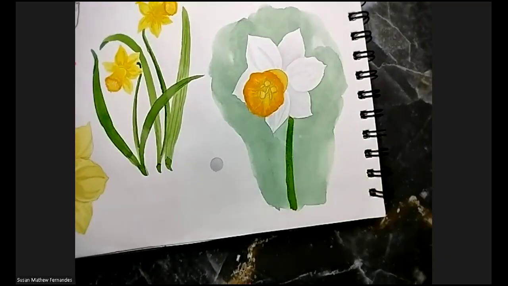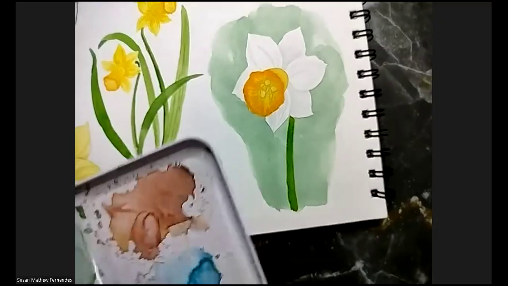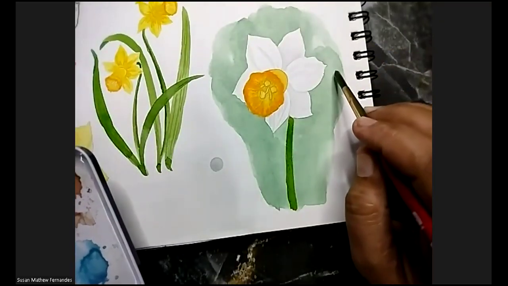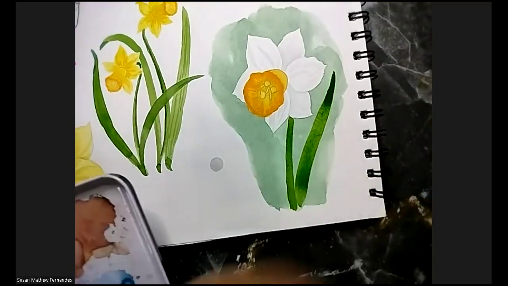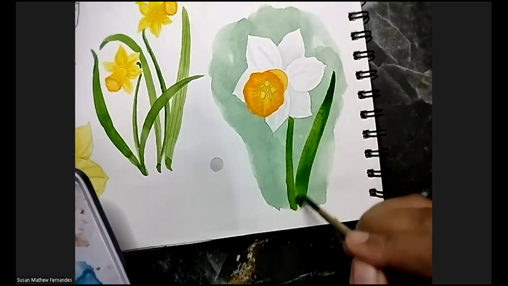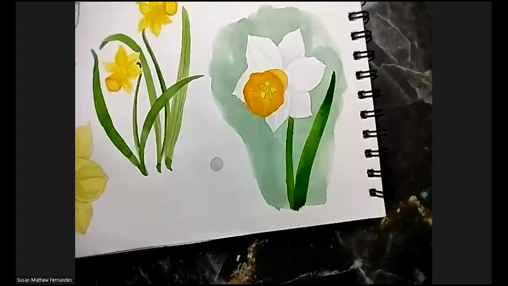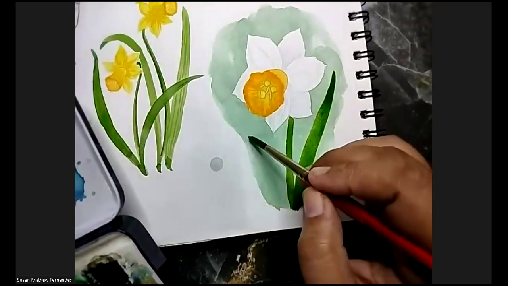If you're feeling brave, let's put one petal also. I'm feeling brave. There's no harm. Okay, so I'm going to put a petal from here, going down like this. You have nothing to lose with that petal. You mean leaf? Oh, sorry, not petal, leaf. I mean leaf. I'm sorry. I mean leaf.